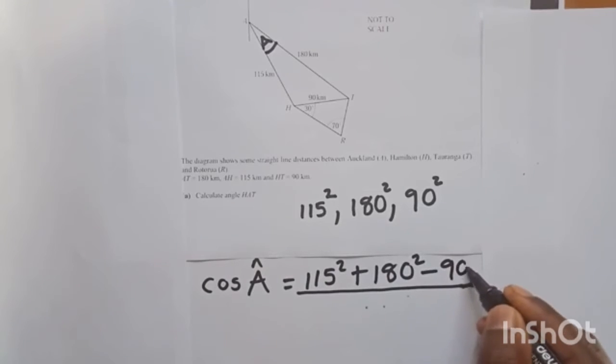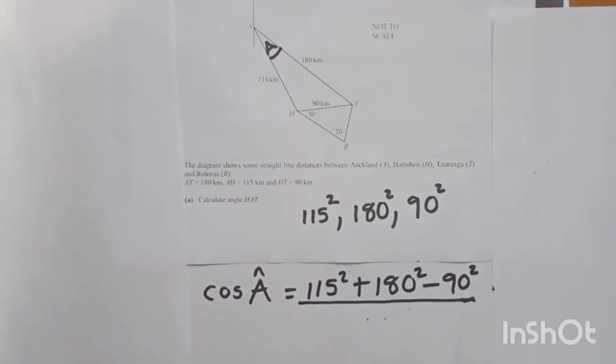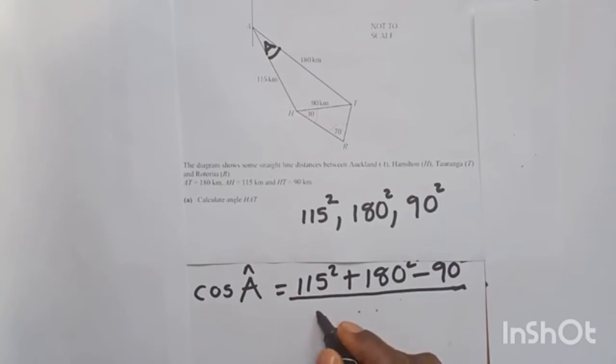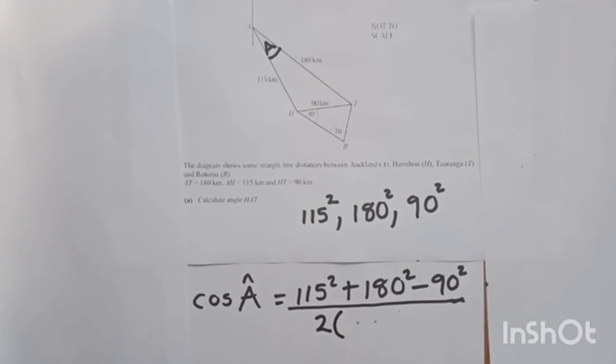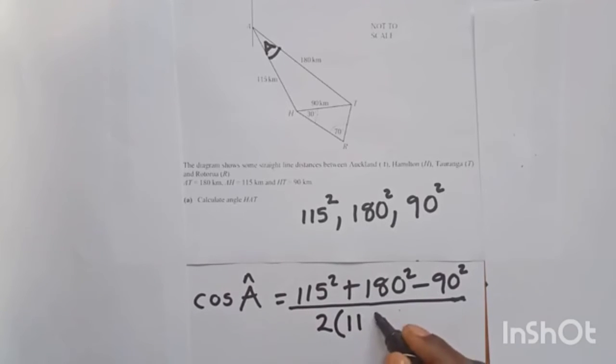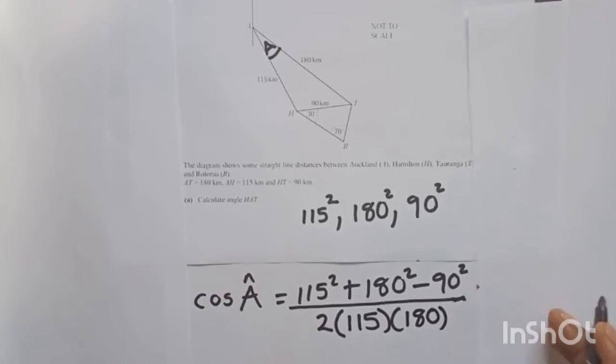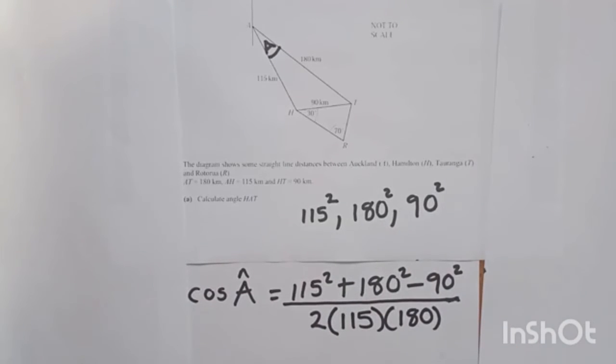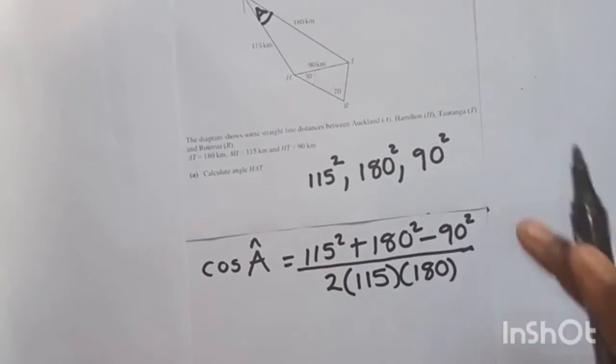Then you have to subtract 90 squared, the reason being 90 is opposite to the required angle A, right? Then do not forget that we have got a fixed 2 there. And then of the sides that we have added, you take 115 and 180. This time around, we do not include the power 2. You get 2 marks for that, right? So we move on to the next stage.